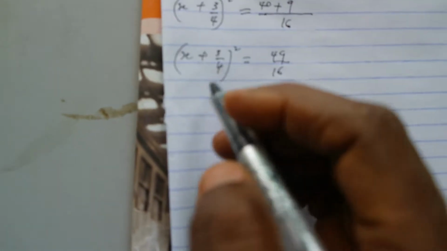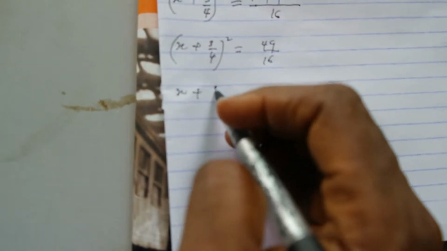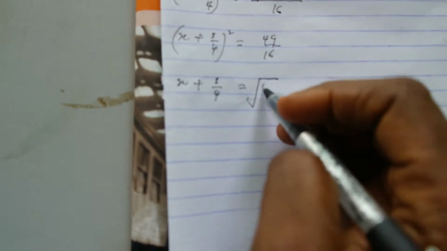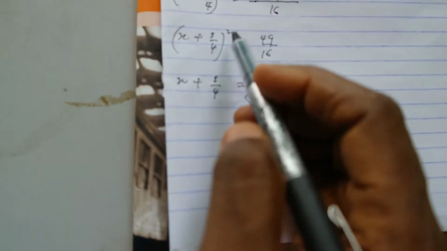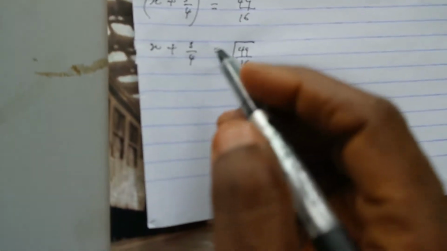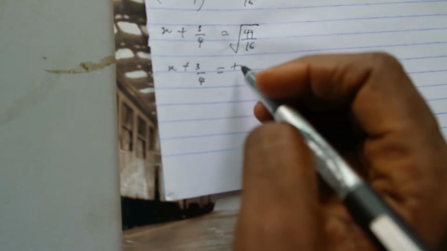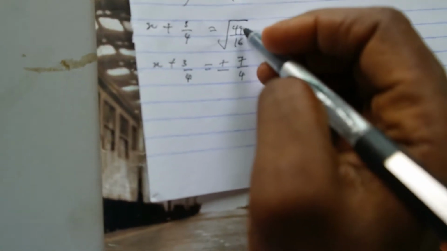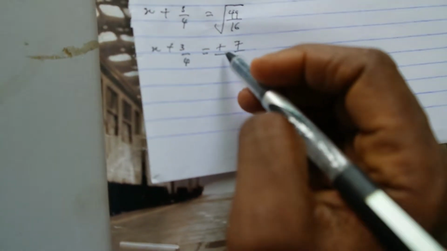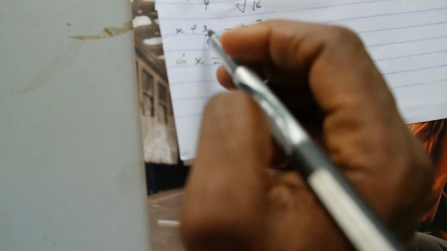So from here we're going to have x plus 3 over 4 equal to the square root of 49 over 16. When you take the square root of both sides, the square and the root disappear. So we have x plus 3 over 4 is equal to plus or minus 7 over 4. Square root of 49 is 7, square root of 16 is 4. We must introduce the plus or minus. Therefore x will be equal to minus 3 over 4 plus or minus 7 over 4. This plus 3 over 4, when we transfer it to the other side, becomes minus 3 over 4.